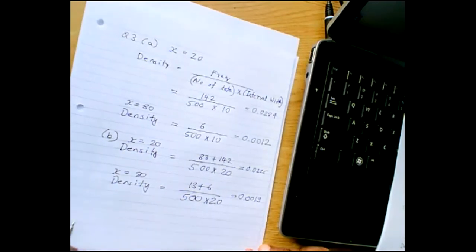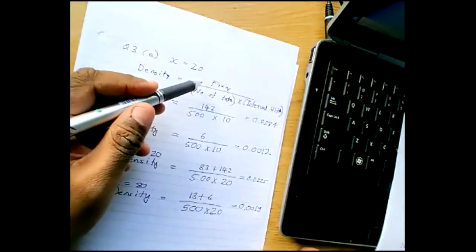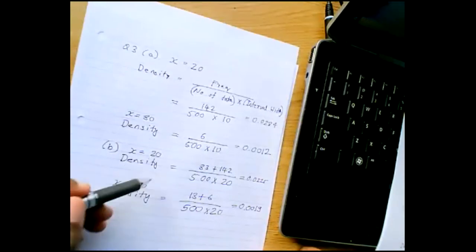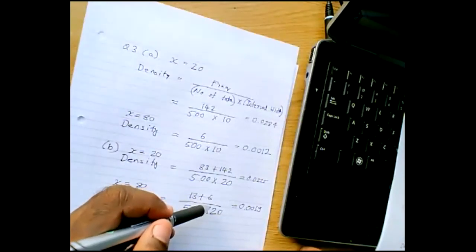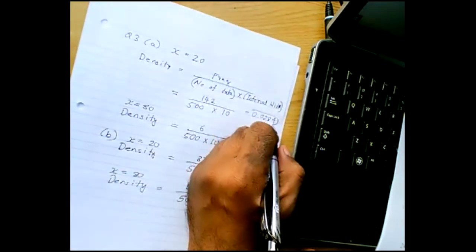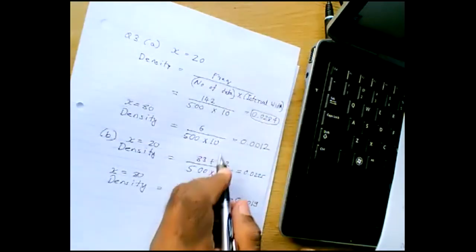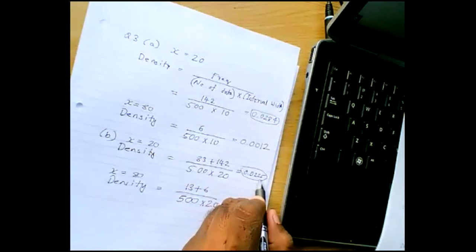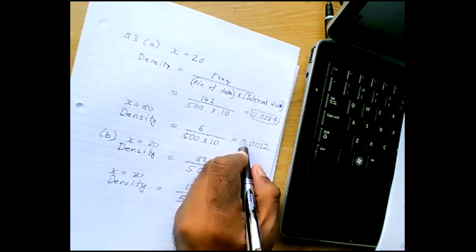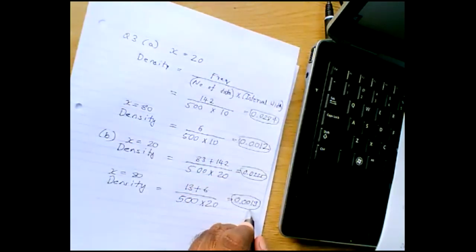So you see what I've done? I have computed the density with the interval width of 10, and then recomputed them with the interval width of 20. The values haven't changed much. The density at 20 is 0.0284 here and 0.0225 here, which are not too different. Similarly, the density at 80 is 0.0012 here, and this is 0.0019.